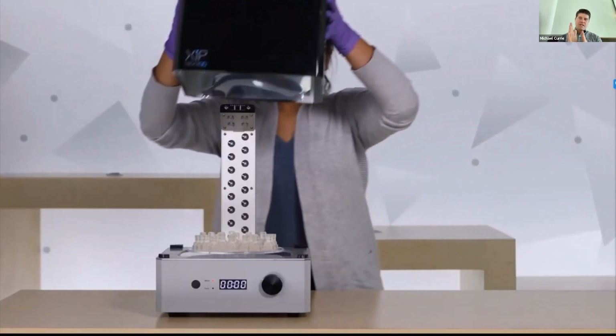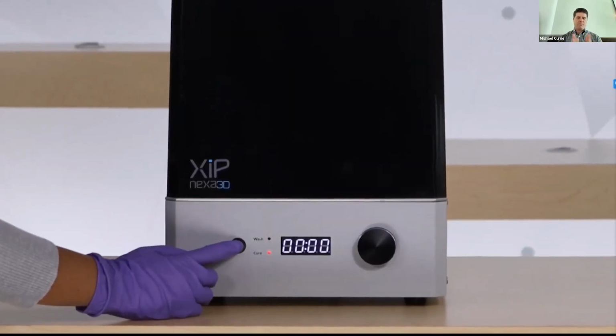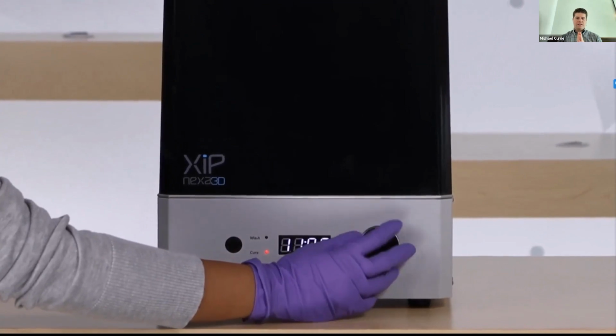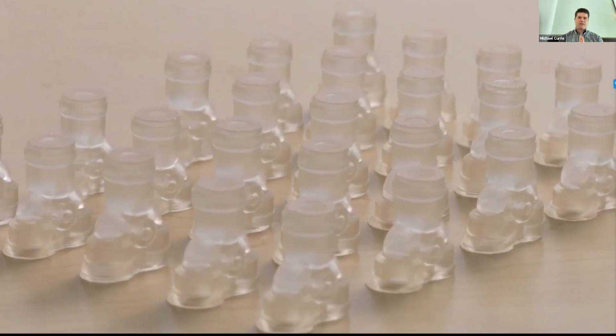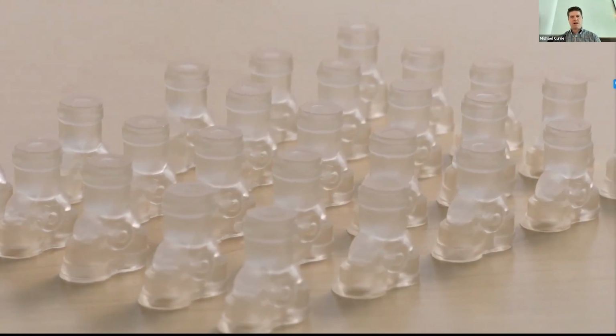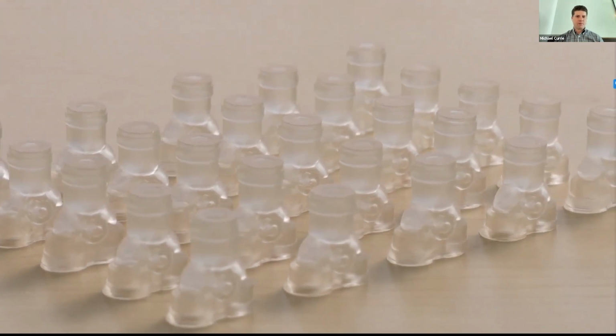So you get a peek of the inside of that hood. It's got an interior reflective surface to keep the UV power in. She sets the time, and then parts are done. So that's a quick demo taking you through the entire workflow in a bit of a montage way.